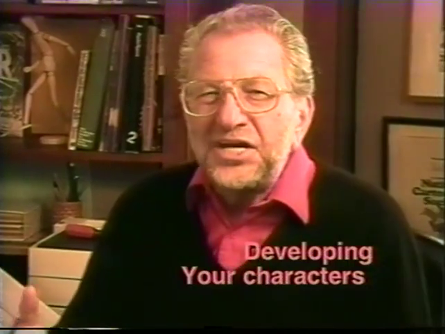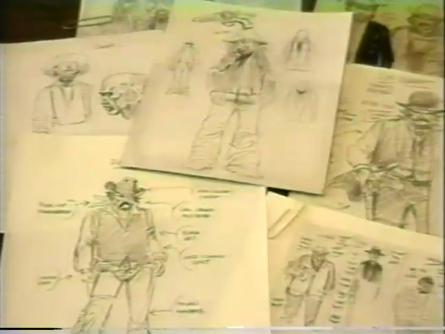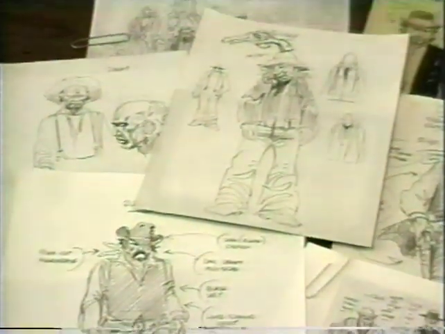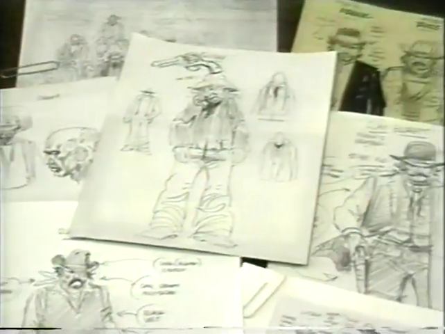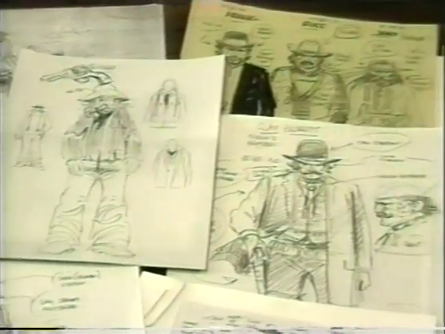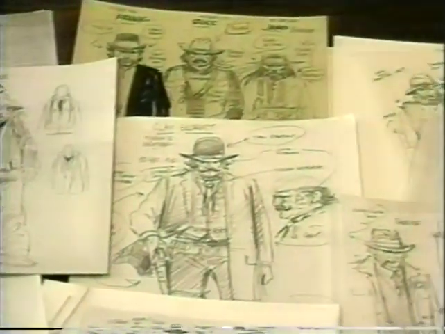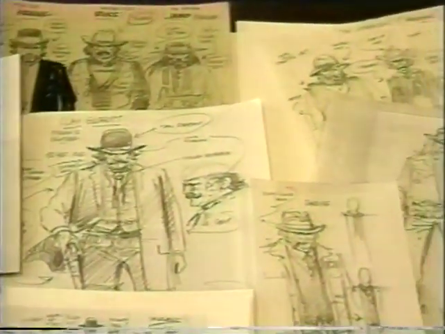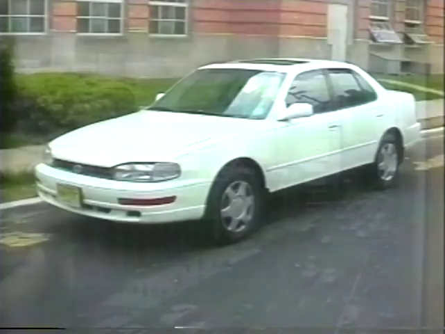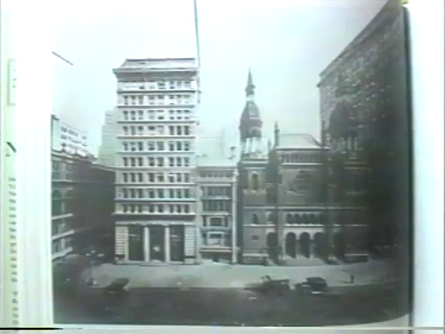Work on creating and developing the characters. Get to really know them well. Sketch and sketch and sketch some more until you're really satisfied with the characters that you've developed. Now, gather good reference material for backgrounds, cars, clothing, real backgrounds, credible backgrounds, so that whatever appears in your story seems believable.